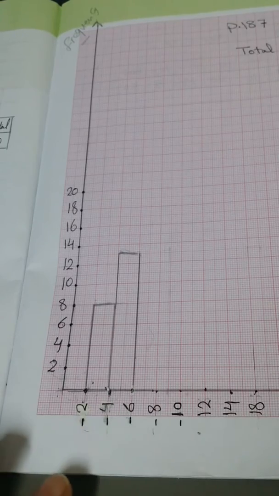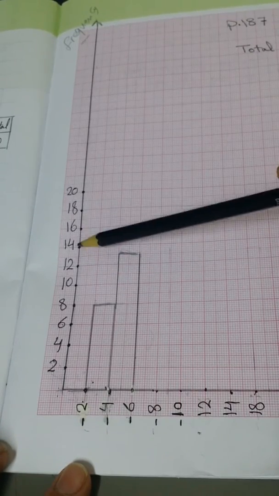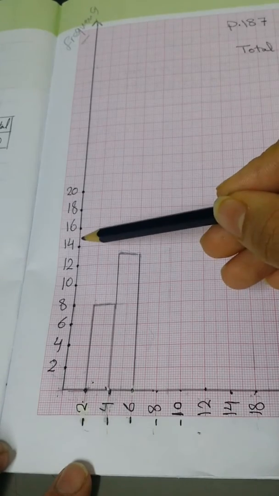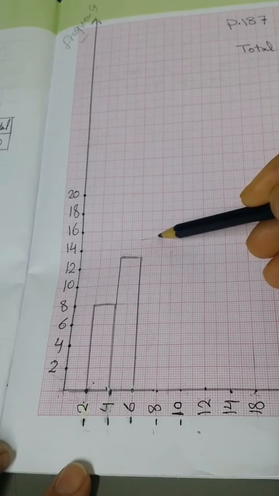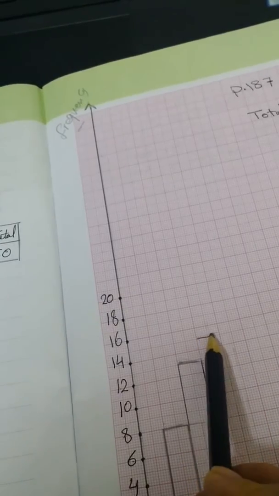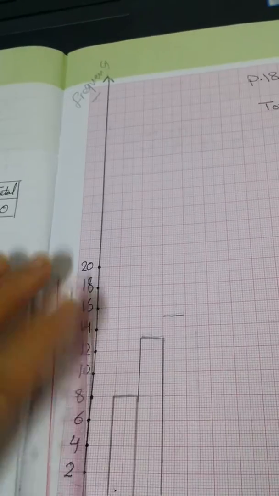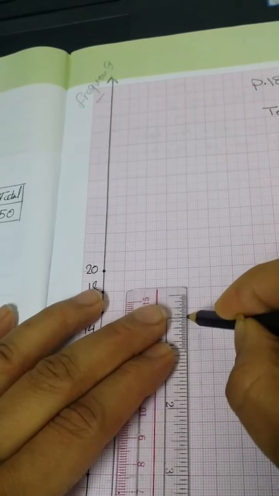Set 6 has 15. Where is 15? Yes, between 14 and 16, so in the middle. I mark it with my pencil like that. Then by using my ruler I close this column.